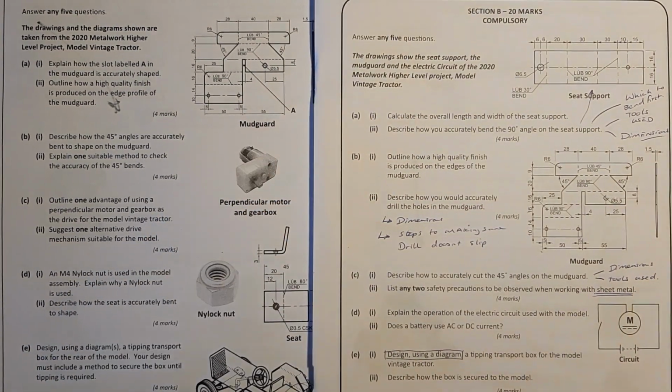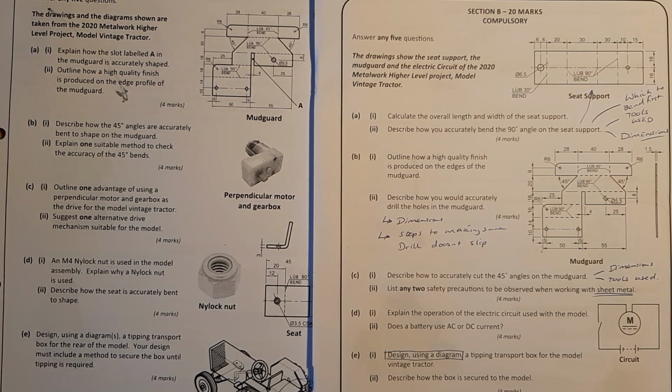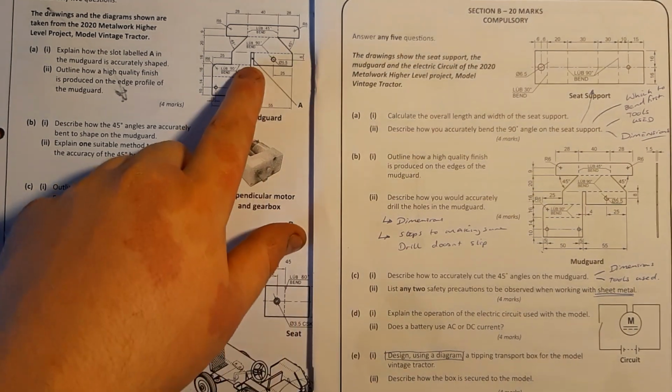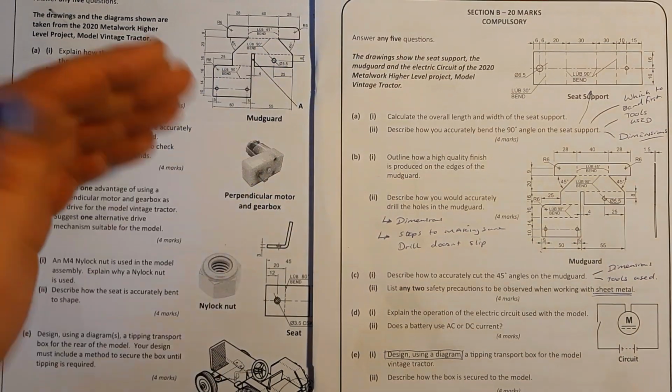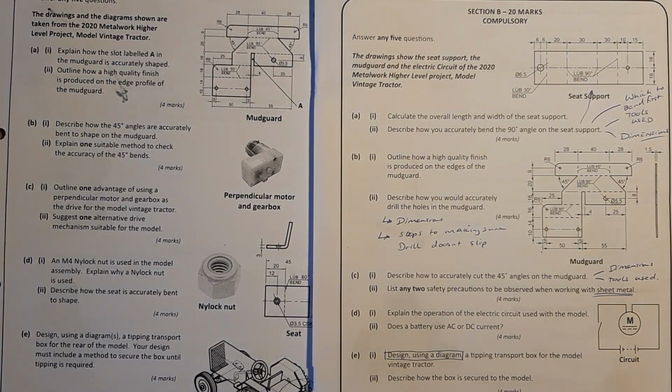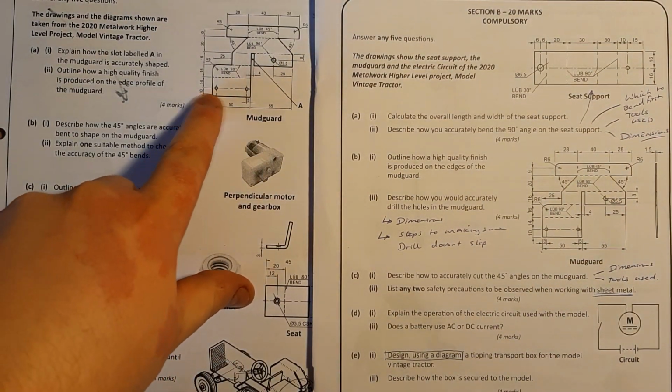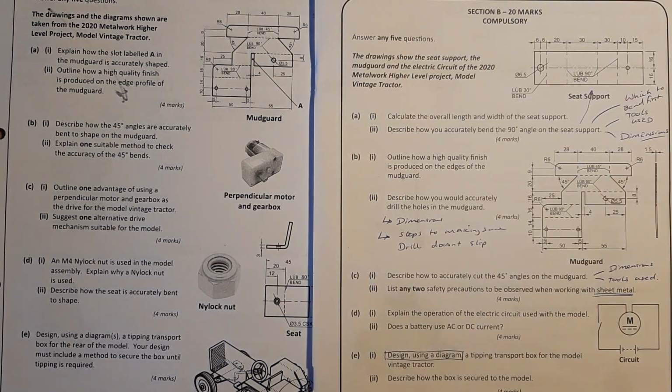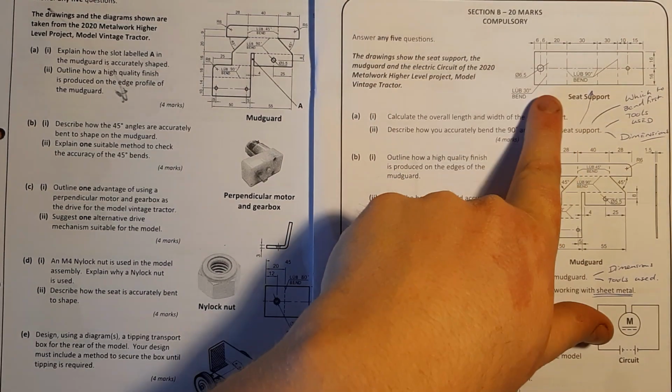Straight away from looking at it, guys, you can see the mudguard has come up. So I would say there is close to 100% chance that it's going to come up in the exam again. And what they're going to ask you is, how have you made it? In particular, this slot here, that's one of the trickier things, or how you did the 45-degree bends. Again, they'll ask you something tricky. They're not going to ask how you find these holes or something small, something minor like that.